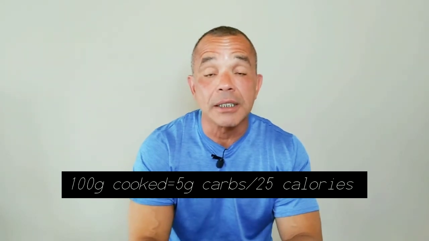Portobello mushroom, 5 grams of carbs, 25 calories. Layer a pan with sauce. Top with the mushrooms. From there, you're going to add another layer of sauce, ricotta cheese, ground beef or ground turkey. And on top of that, you're going to put your mozzarella cheese. You're going to bake it just like you would a lasagna.